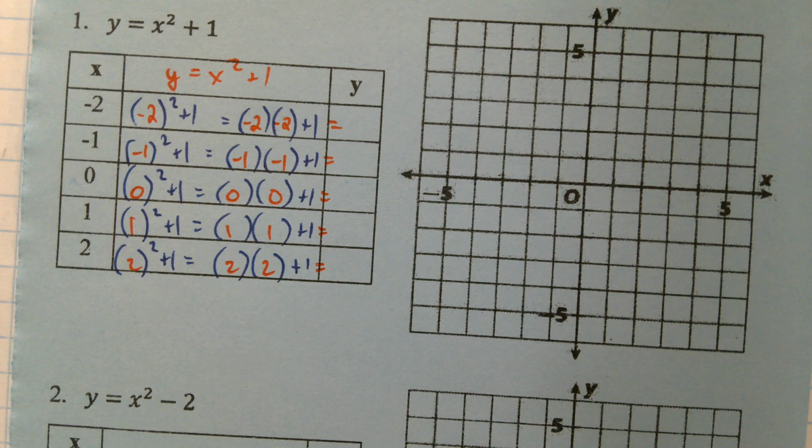So when we square a number, it becomes positive, right? So negative 2 squared is 2 times 2 is 4, plus 1, which is what? No, because what's a negative times a negative? And then plus 1 gives me. Do the same thing for that second one. Those look great.